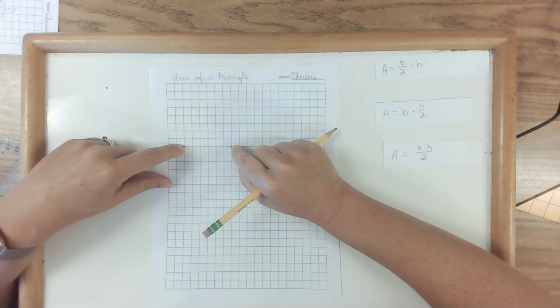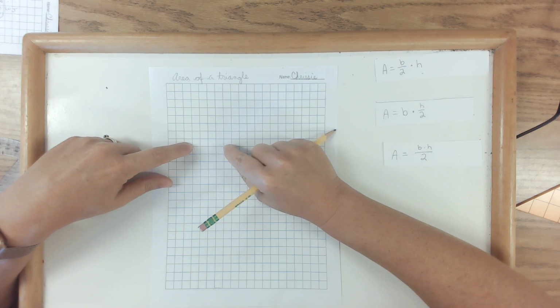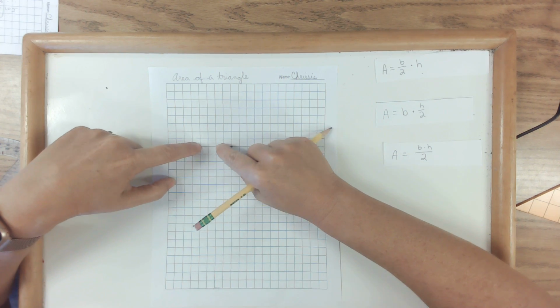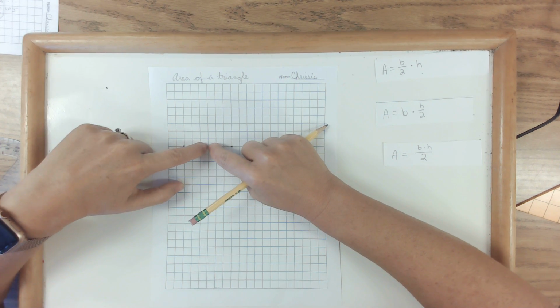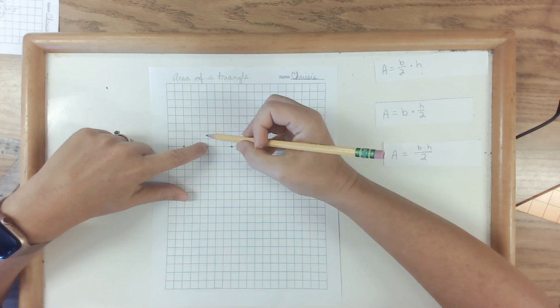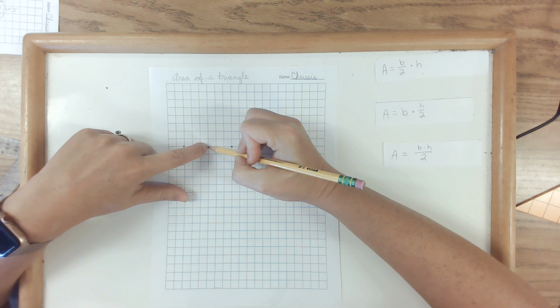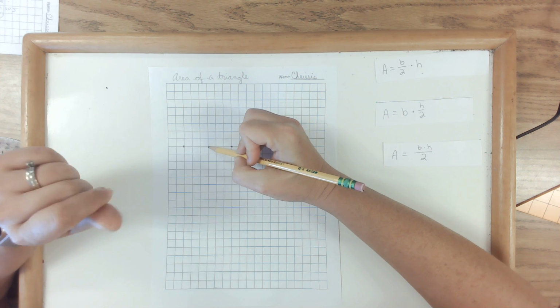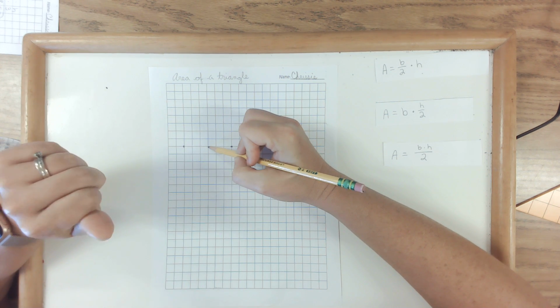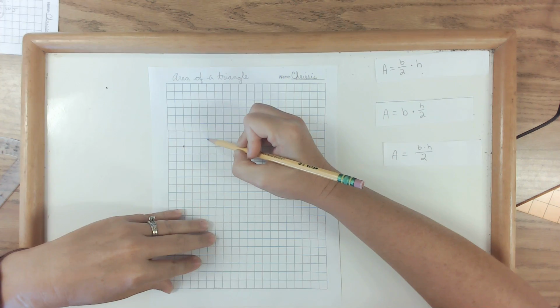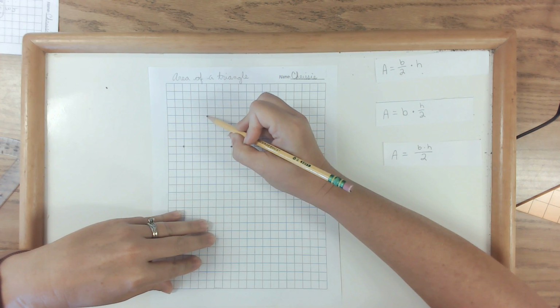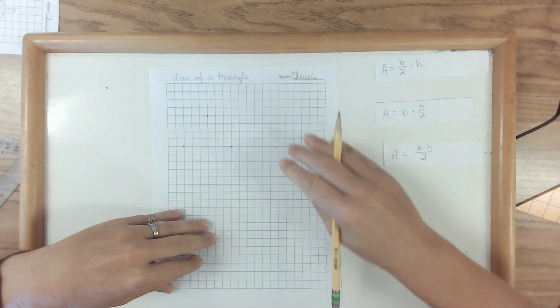So to do that, I move my fingers over 1 square at a time until they meet in the middle, right here. Then from here, I'll count up my height. And I'll make my height, let's do 4. 1, 2, 3, 4. Oh, that's a cute little triangle.